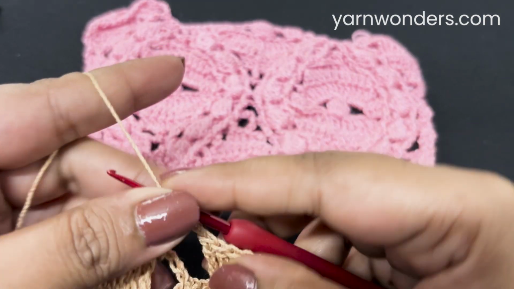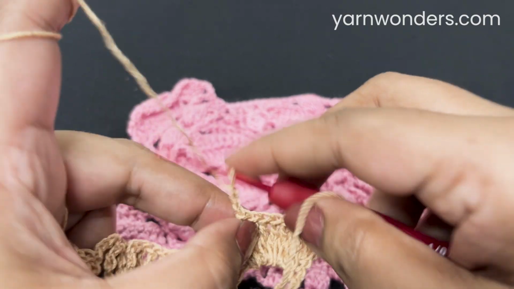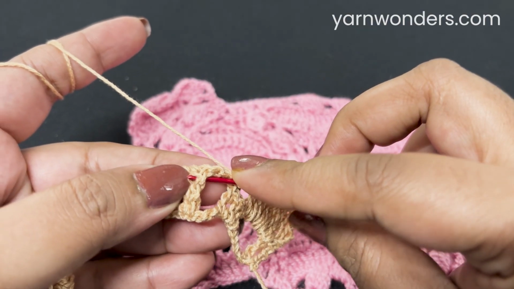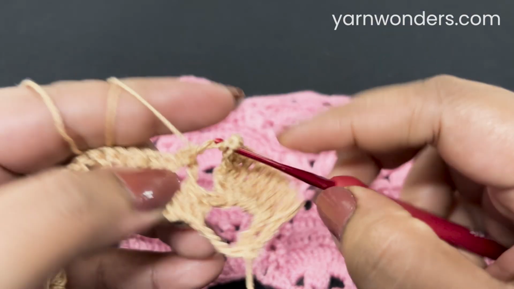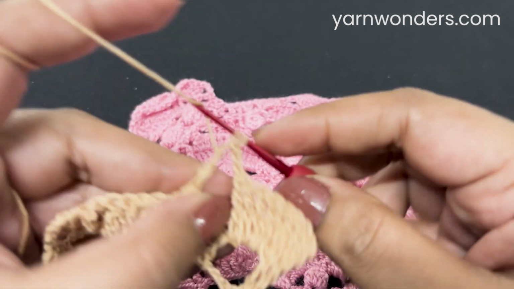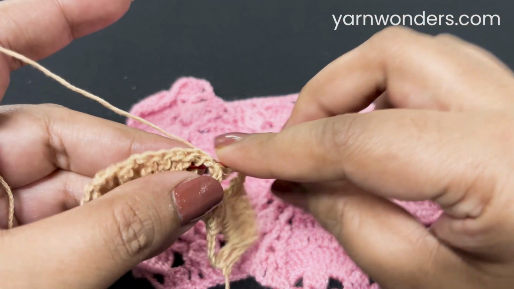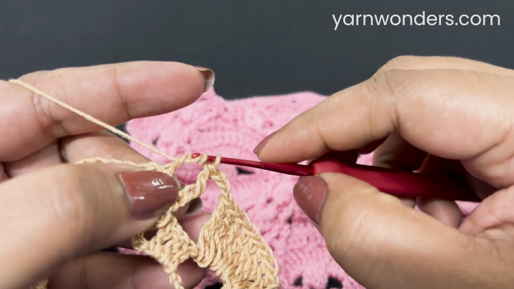Okay, a front post triple crochet stitch. Okay, and the next one will be a back post triple crochet stitch.